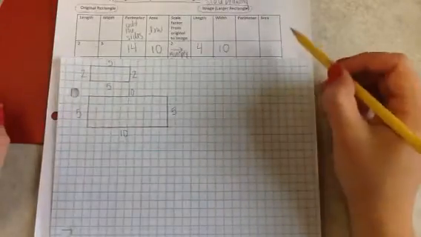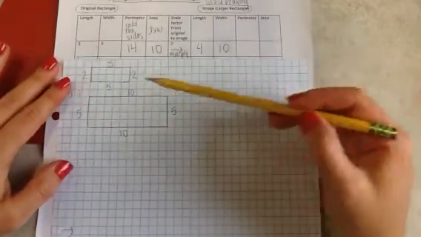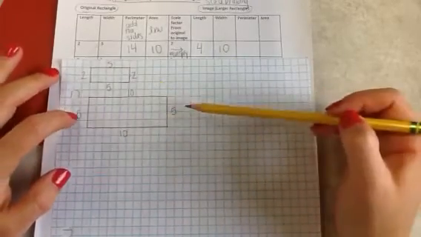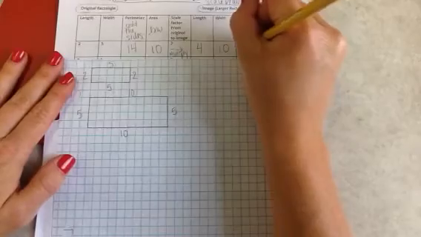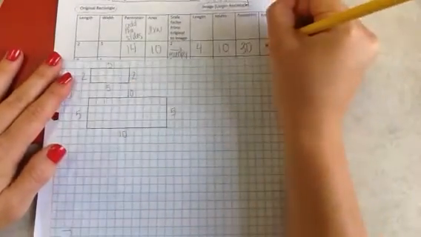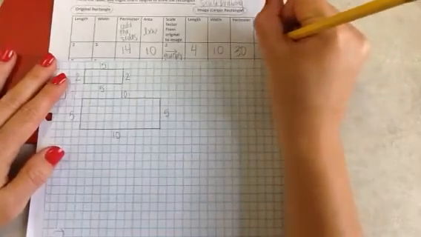Alright, so the perimeter and area. So the perimeter of this is 10 plus 10 is 20. 5 plus 5 is 10. So 20 plus 10 gives me a perimeter of 30. And the area, length times width, 10 times 5 gives me an area of 50.